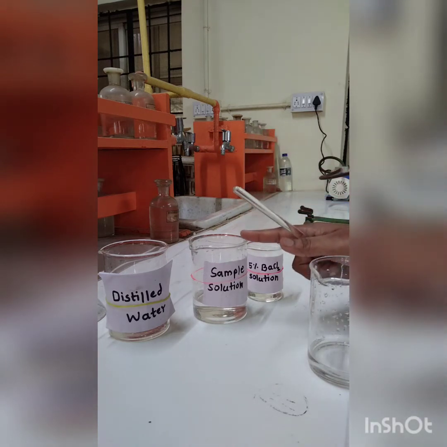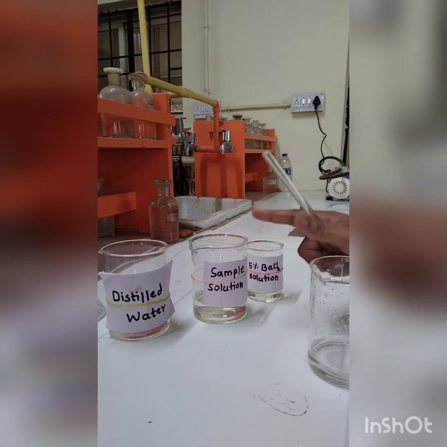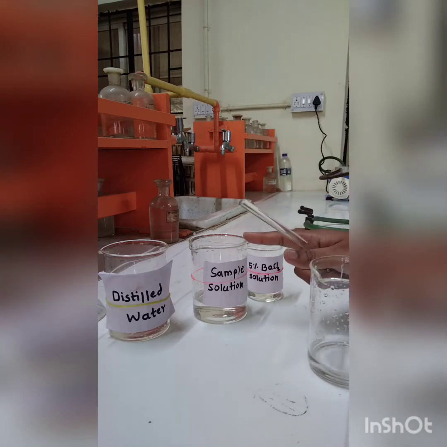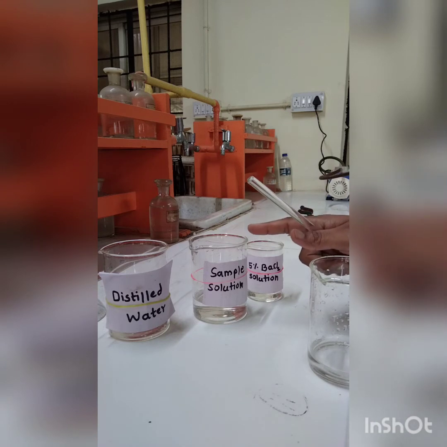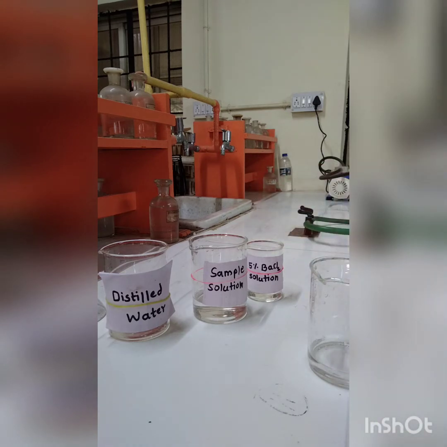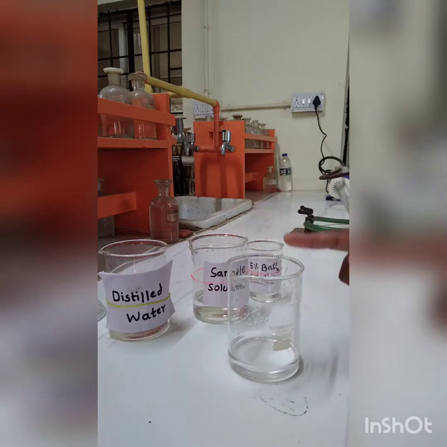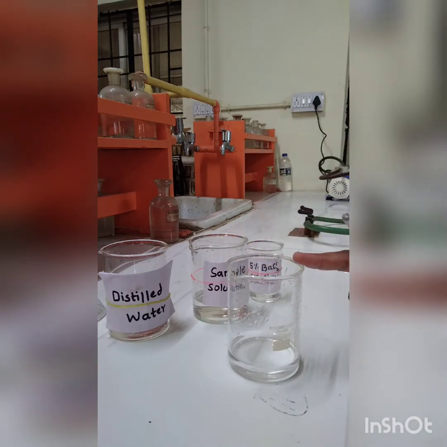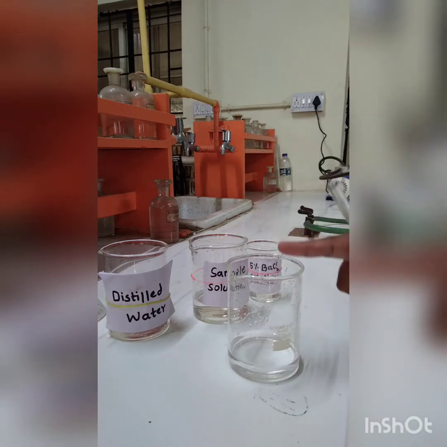Now from this 100 ml diluted solution, we are going to take 25 ml in a beaker. This is the other beaker in which I had taken the 25 ml of the diluted sample solution.